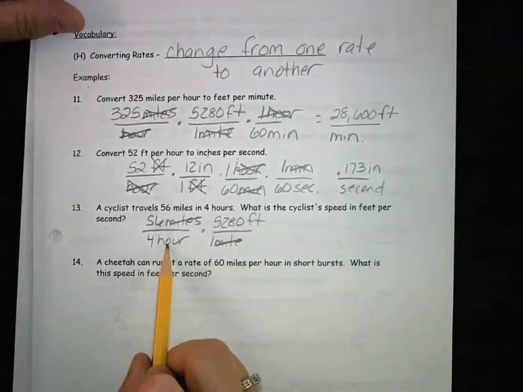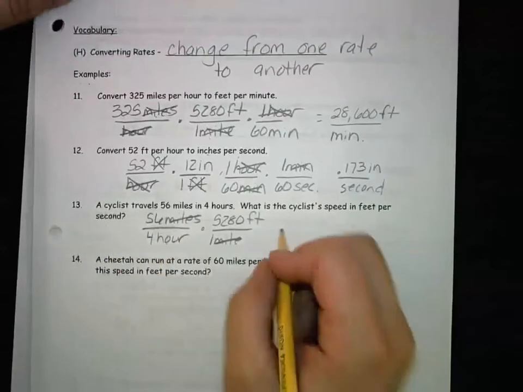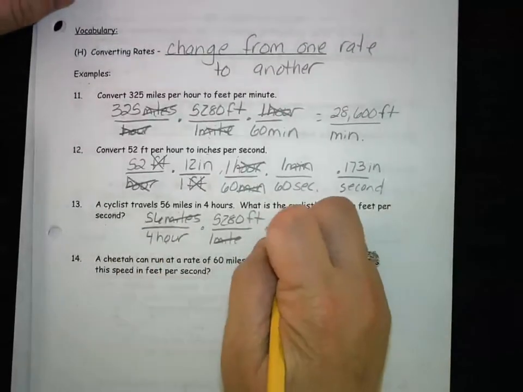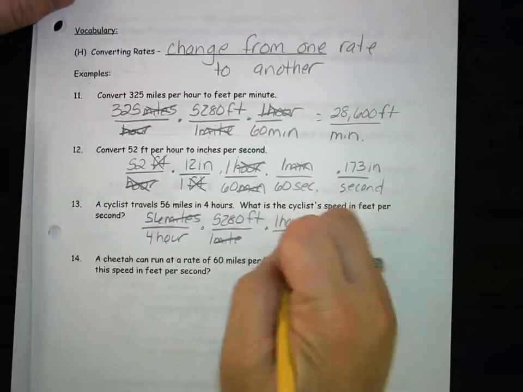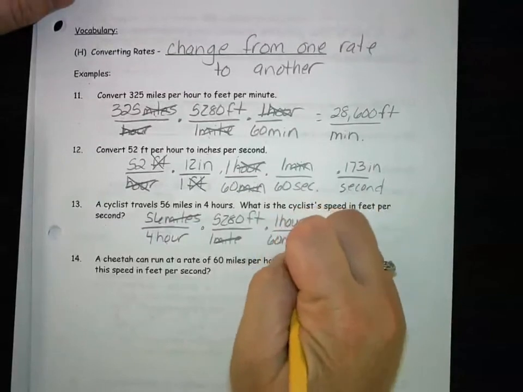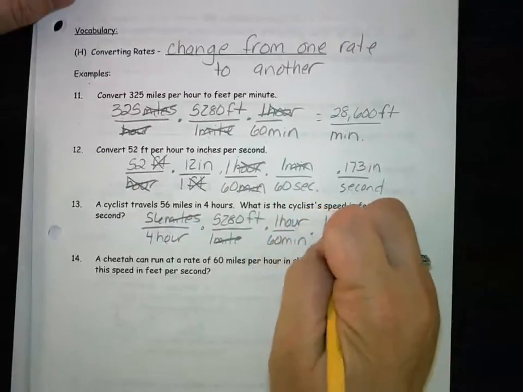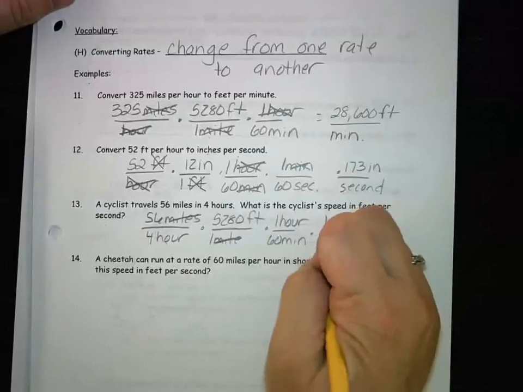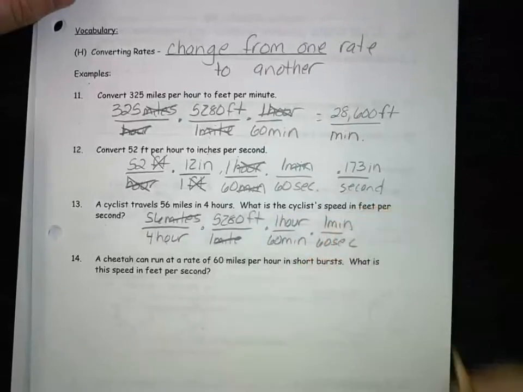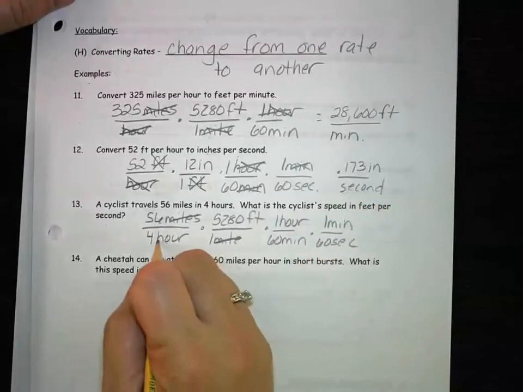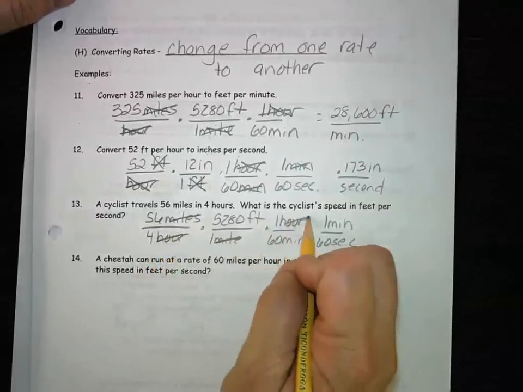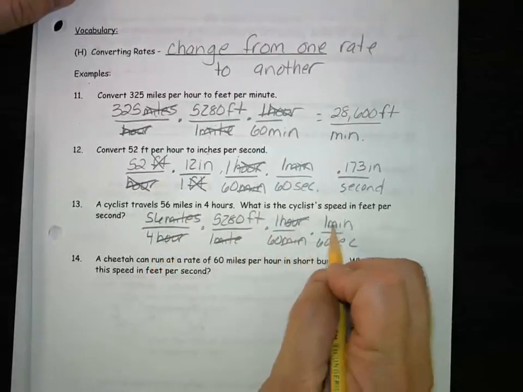We need to go from hours to seconds again. So 1 hour is 60 minutes, and 1 minute is 60 seconds. Hours cancels with hours. Minutes cancels with minutes.